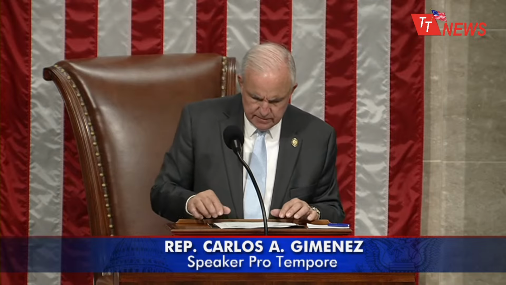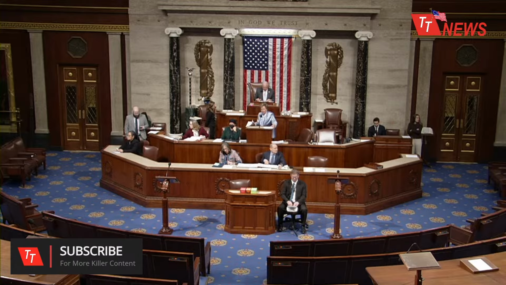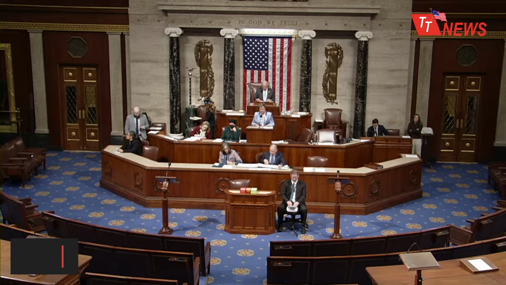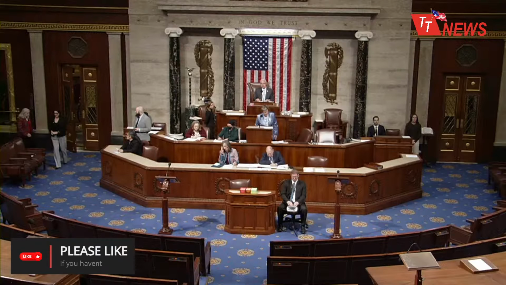Pursuant to Clause 8 of Rule 20, the unfinished business is the vote on adoption of House Concurrent Resolution 61, on which the yeas and nays are ordered. The clerk will report the title of the concurrent resolution. House Concurrent Resolution 61, concurrent resolution directing the President, pursuant to Section 5C of the War Powers Resolution, to remove United States Armed Forces from hostilities with presidentially designated terrorist organizations in the Western Hemisphere.